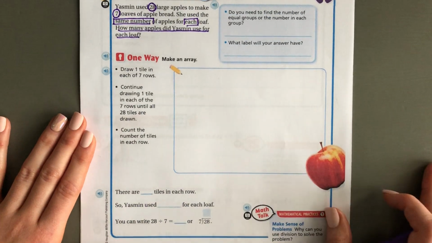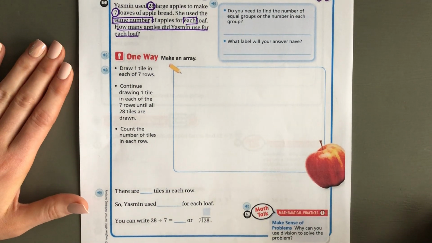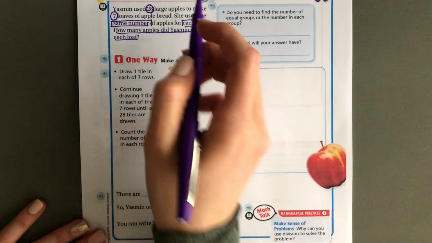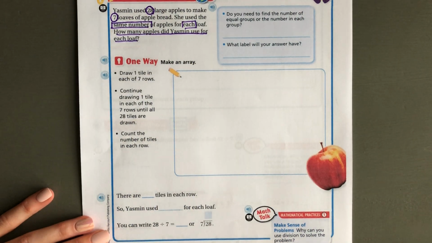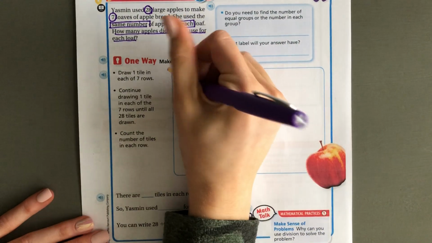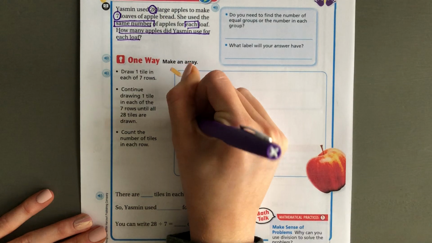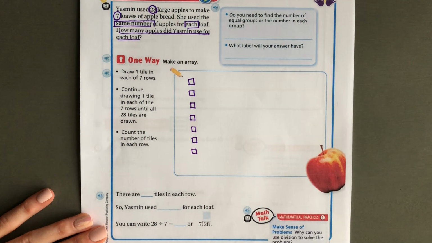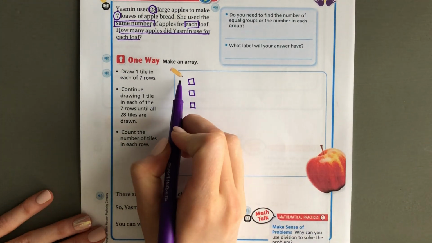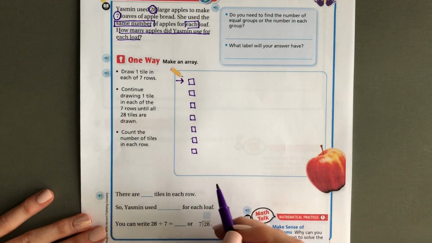All right, so the first way that you can divide by 7 is by making an array. So it says draw 1 tile in each of the 7 rows, because we know that we have to use 28 apples total and that there are 7 loaves. And we're trying to figure out how many is in each. So if I make 7 rows, 1, 2, 3, 4, 5, 6, 7. Now I'm going to add 1 tile in each until I get to 28. And each row is going to be like 1 loaf. So each of these represents 1 loaf of bread.